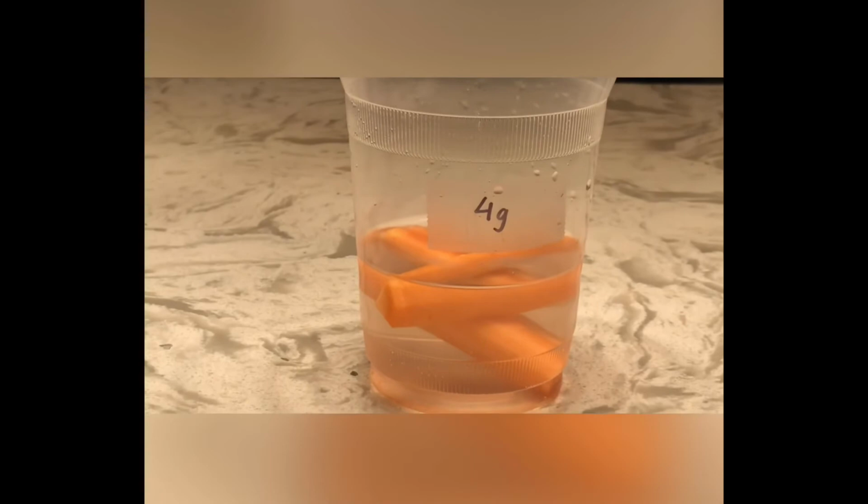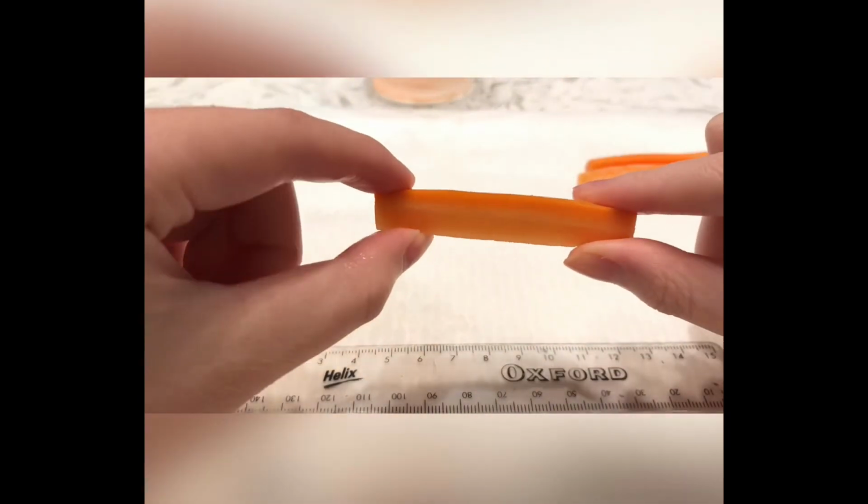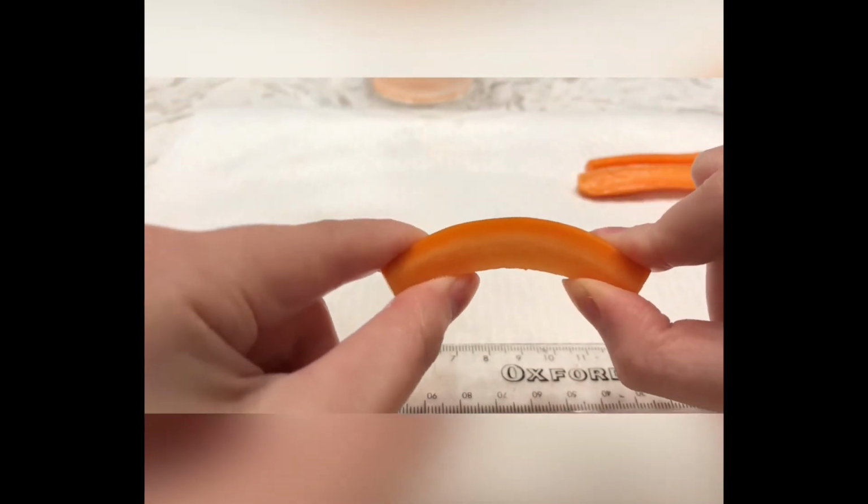And now for the last group, 4 grams of salt. This group didn't change in size, however they were very similar to the last test group. These carrot sticks were super soft and very bendy.